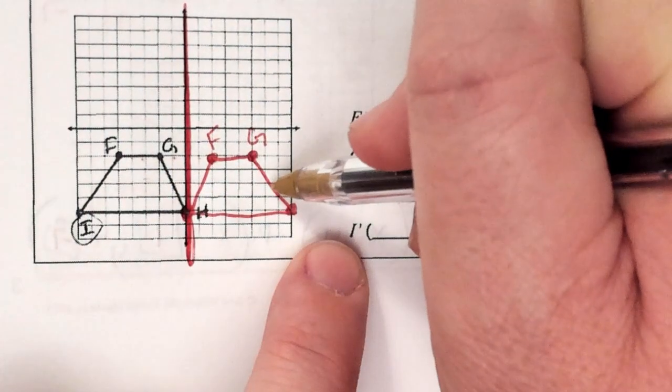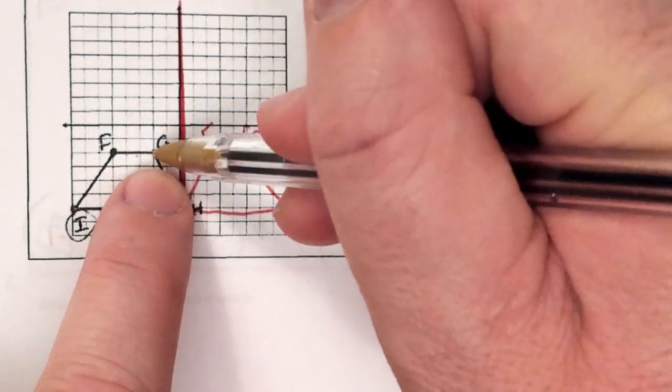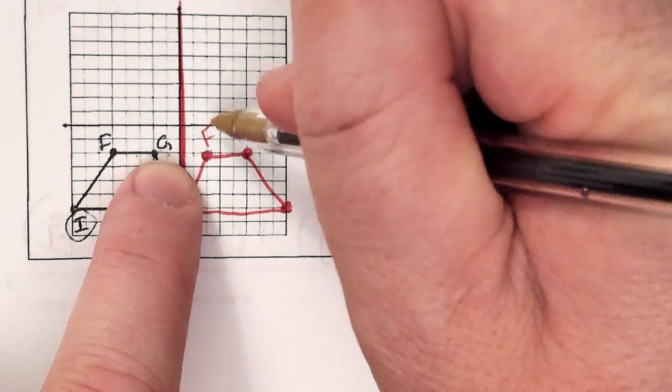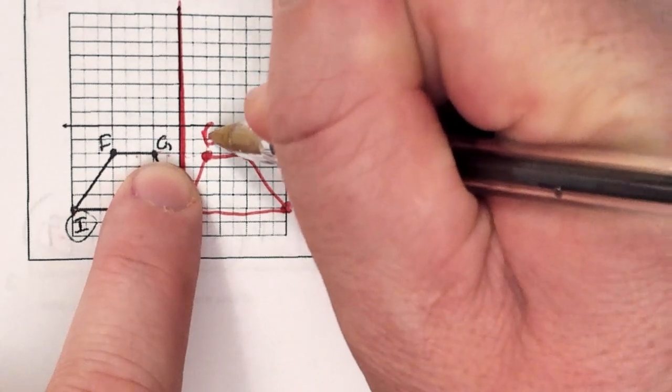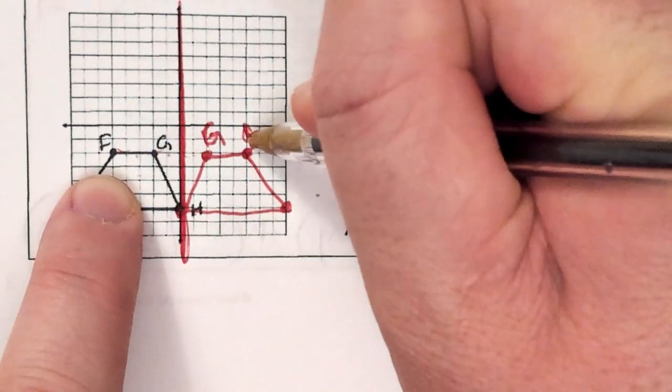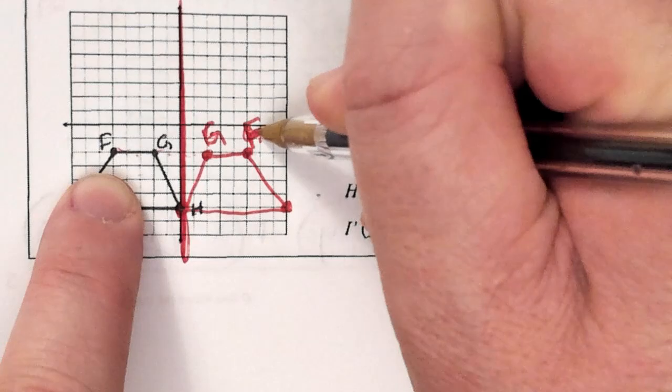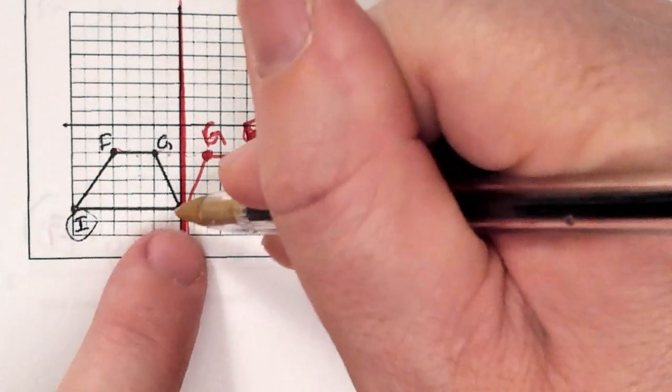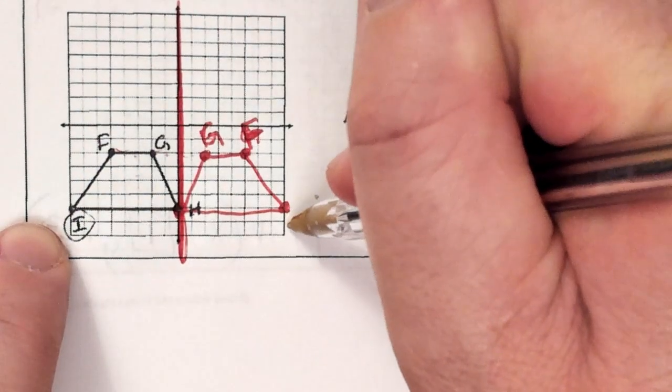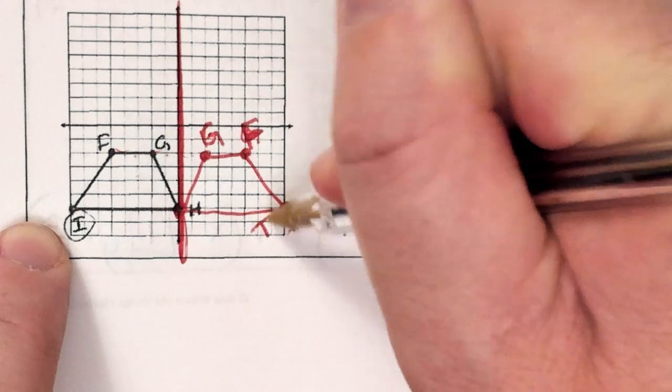You did not just slide this over. What happened was G is 2 hops away. This is 2 hops. This is the letter G, and F was really right here. That is a very common mistake, so be aware of that. H is right there, and the letter I is right here. So I make that an eyeball.